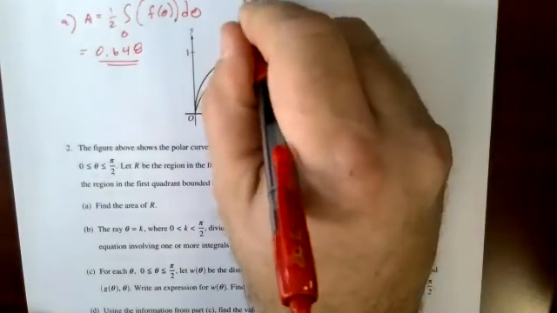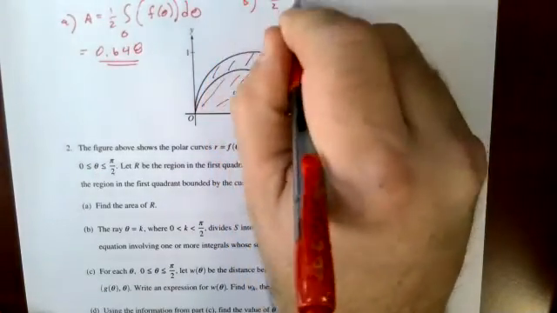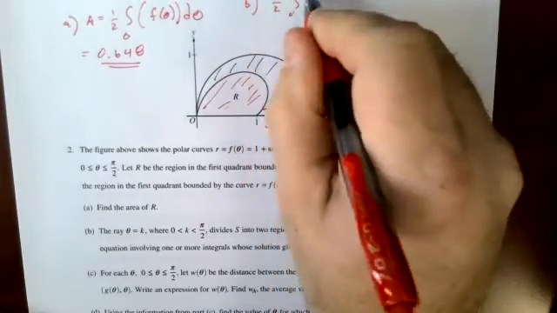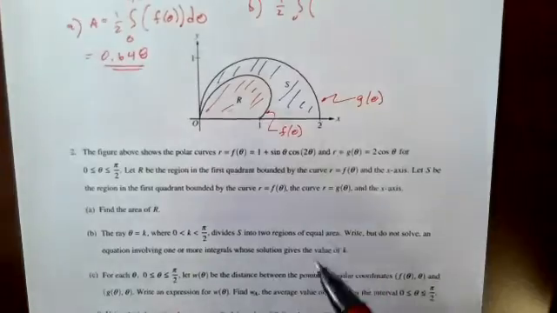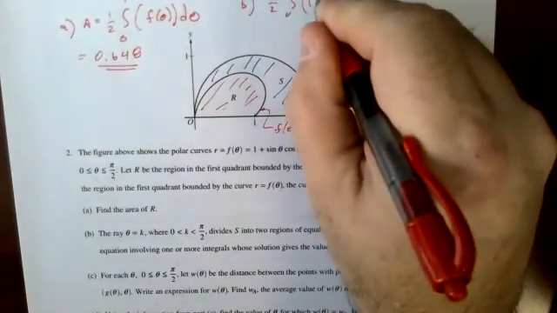So B means 1/2 integral from 0 to k. Now, S is actually the outer minus the inner. So boy, it's a good thing we can write it this way.